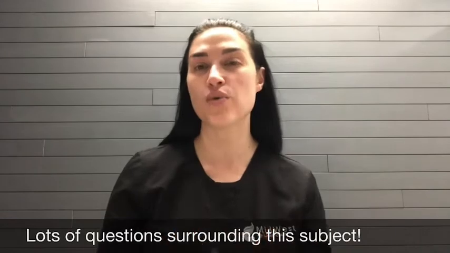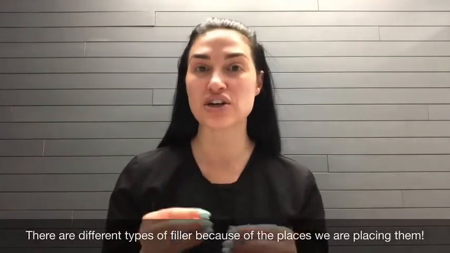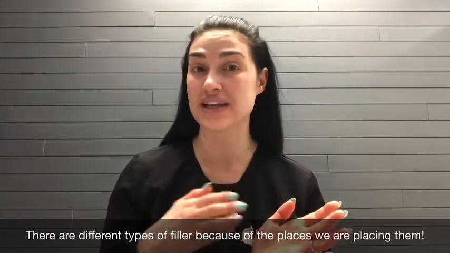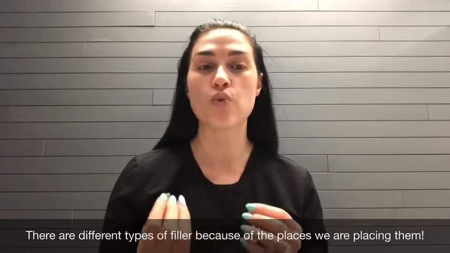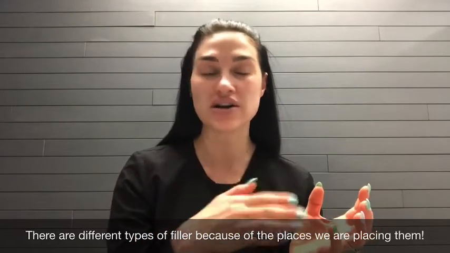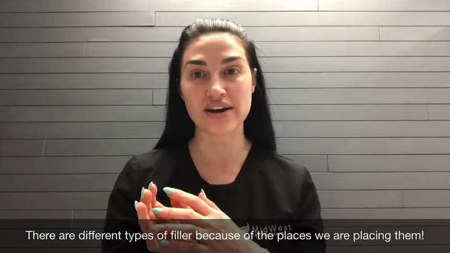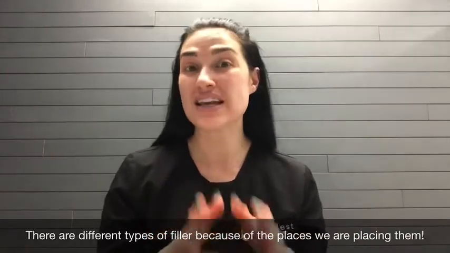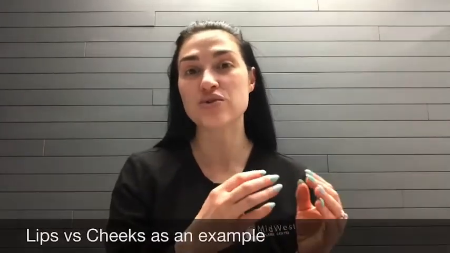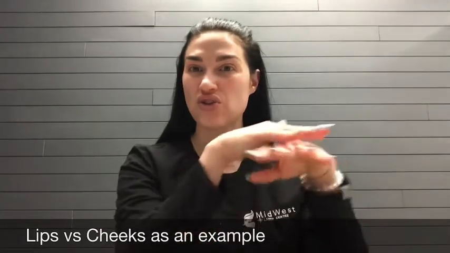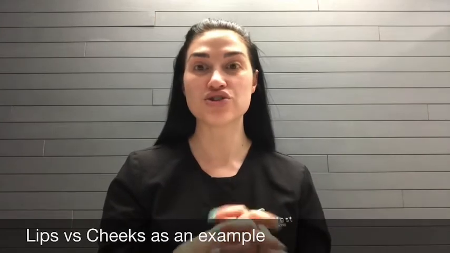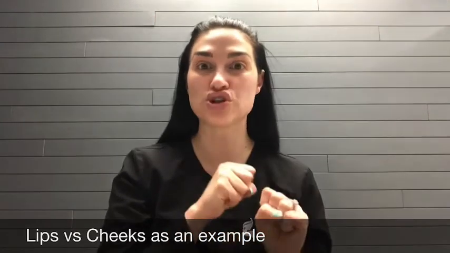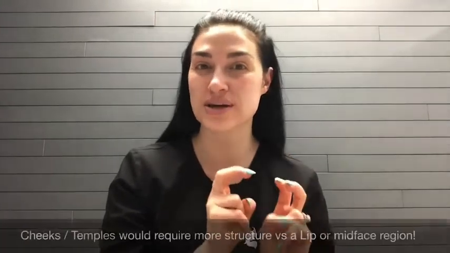So the first thing I wanted to touch on was, number one, the types of filler differ because they are being placed in different places in the face. And that's important because one area requires possibly more structure than another area. Specifically, I'm referring to, say, a cheek and or a temple. That's going to require a higher level of cross linkage in regards to the hyaluronic acid. So essentially, that filler is more structurous and technically a harder substance.